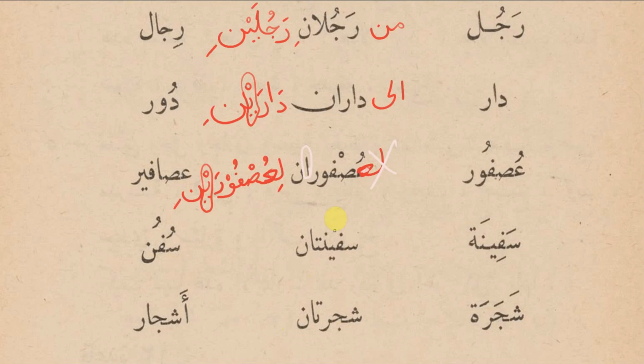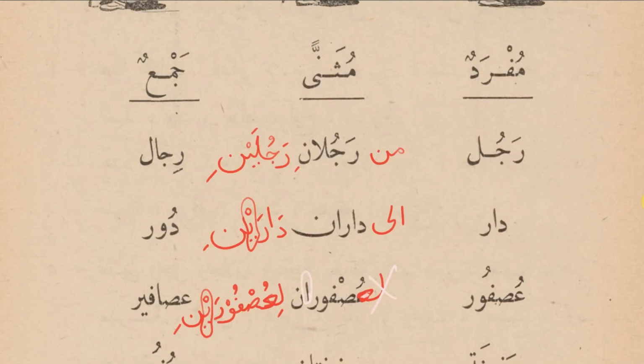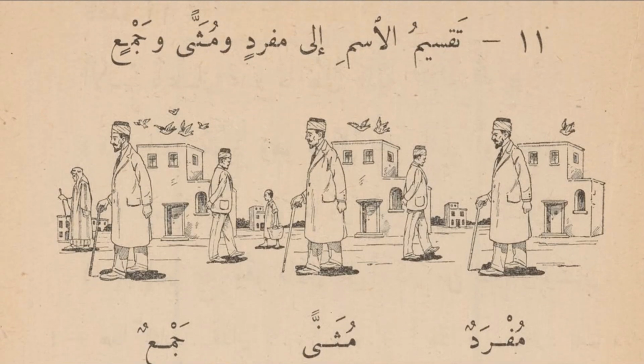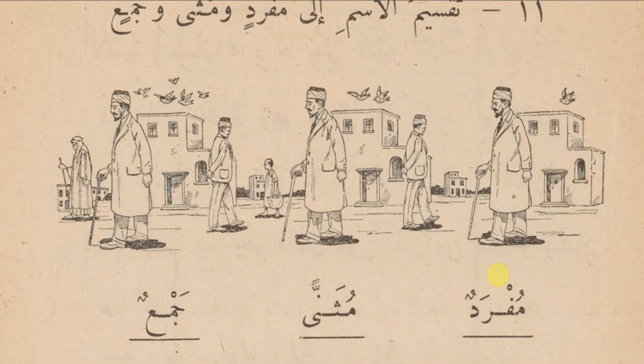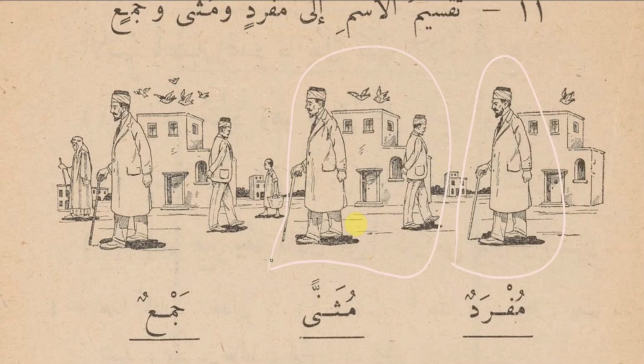Now we will cover the last mark. Notice here these are examples of a broken plural. So in this text here they show this image. So this is mufrad, singular person. Here you have these two people. And here there's one man, two men, and here you have more than two men. So this is mufrad singular, dual muthanna, and jama' plural.